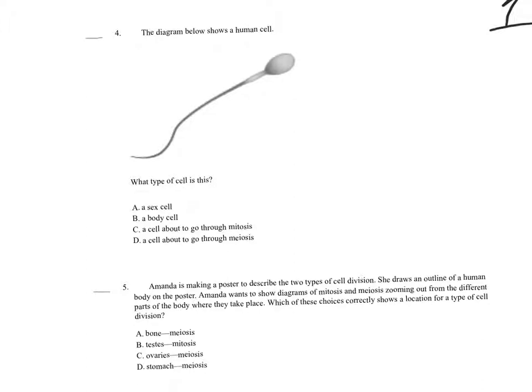It is flagella, that's correct. What else? Half the number of chromosomes. And some of the chromosomes have been recombined. You have recombined DNA because of crossing over that happened before you made the sperm. Yes? During meiosis 1. All right.